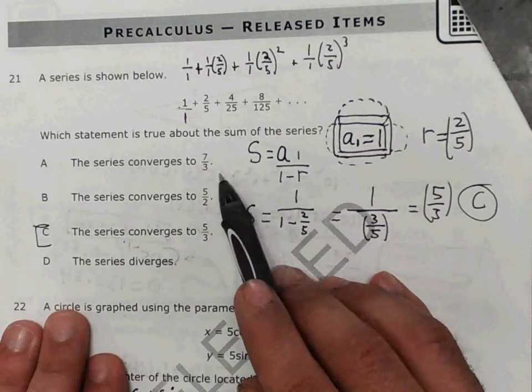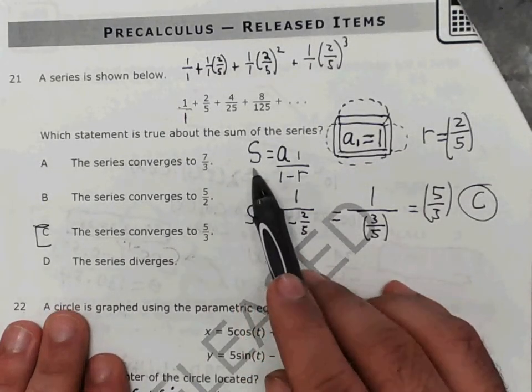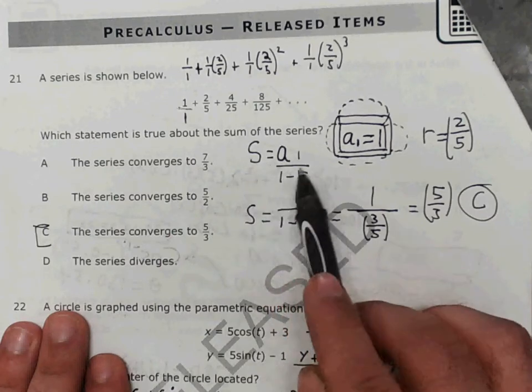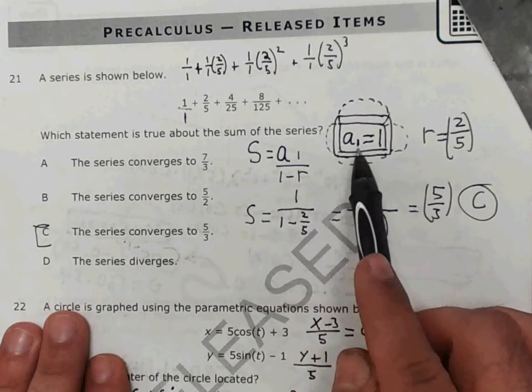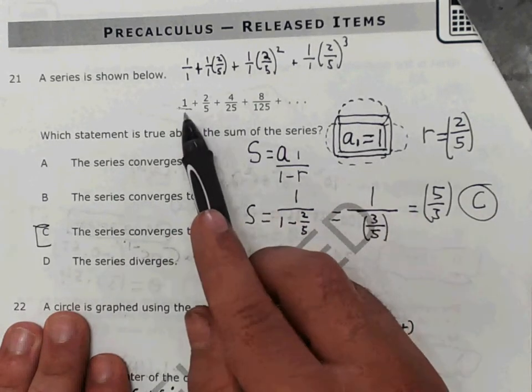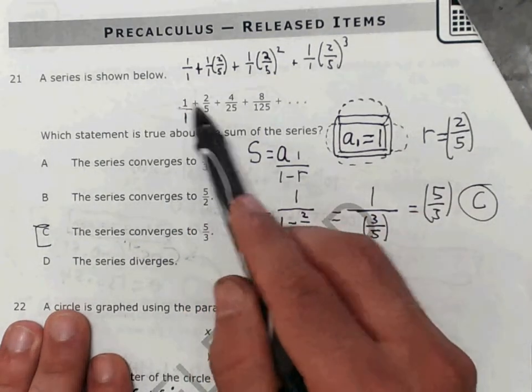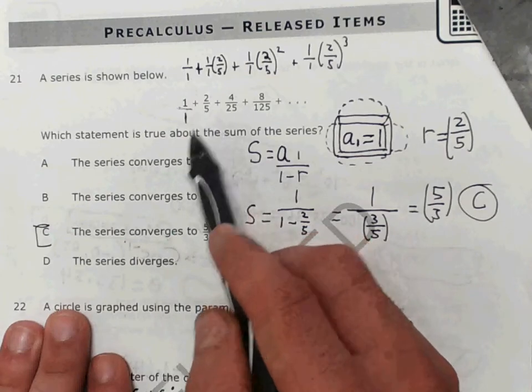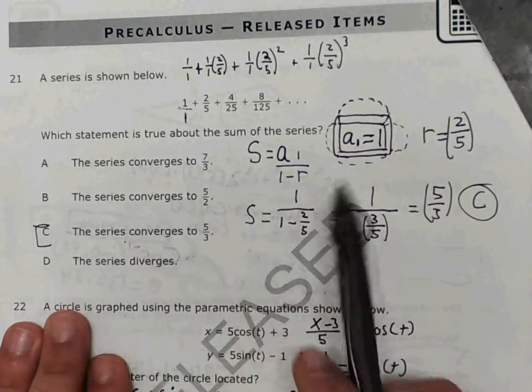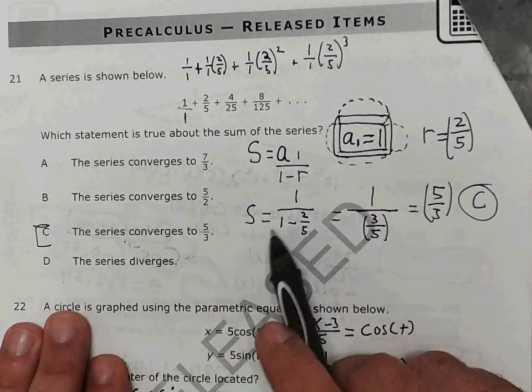Well, what is true about the sum of the series? From our formula sheet, s is equal to a1 over 1 minus r. a1 is equal to 1 because our first term in the sequence is 1. r is equal to 2/5 because you multiply 1 by 2/5 to get each next term in the sequence. So now s is equal to 1 over 1 minus 2/5.